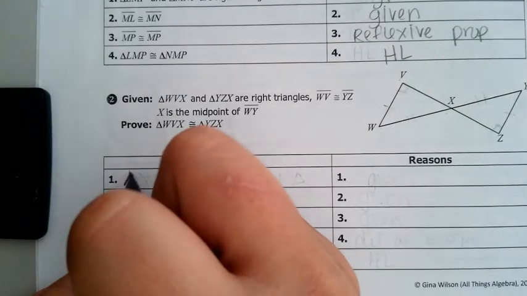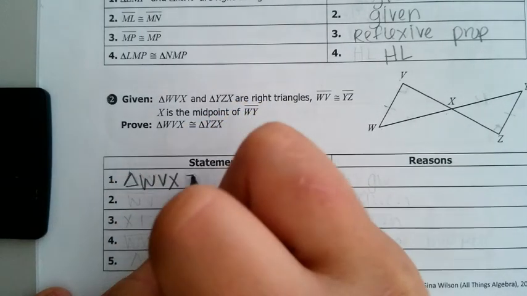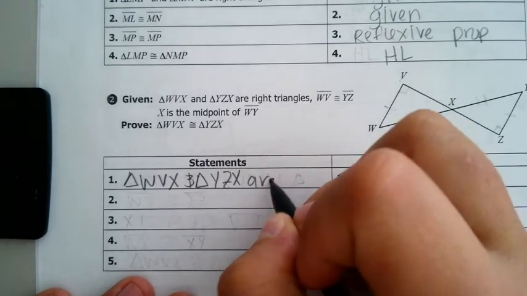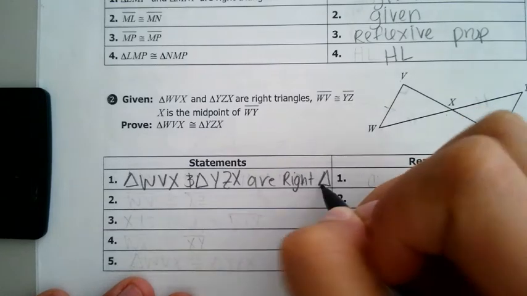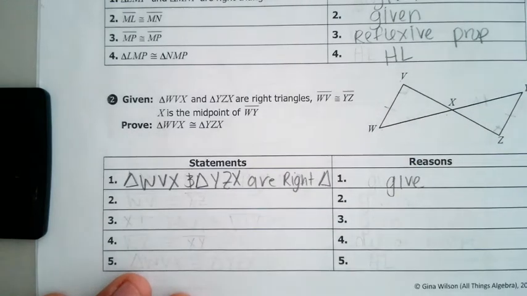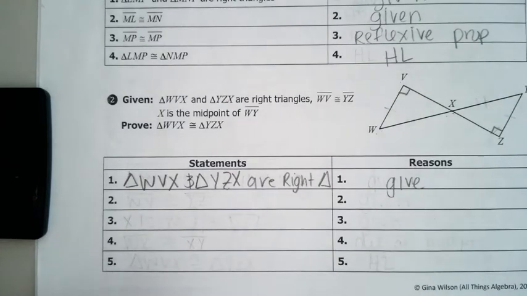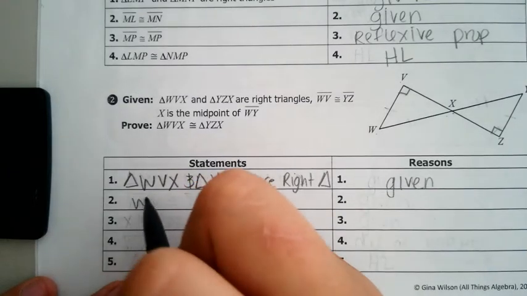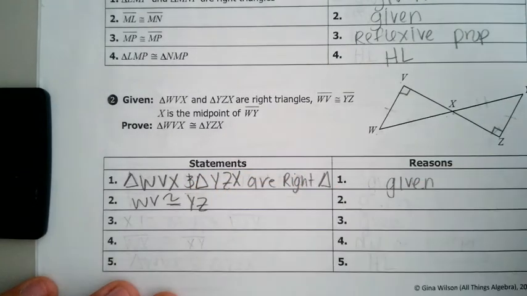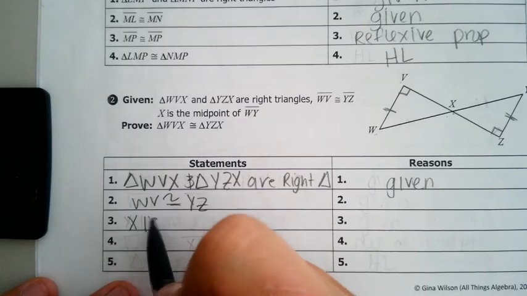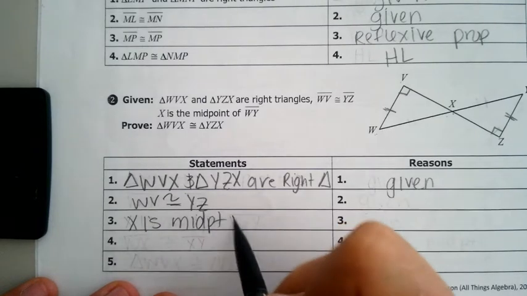For this one, we have triangle WVX and triangle YZX are right triangles. Okay, that's given. So WVX and YZX. So those angles that are in the middle are those right triangles. WV is congruent to YZ. And X is the midpoint of WY.